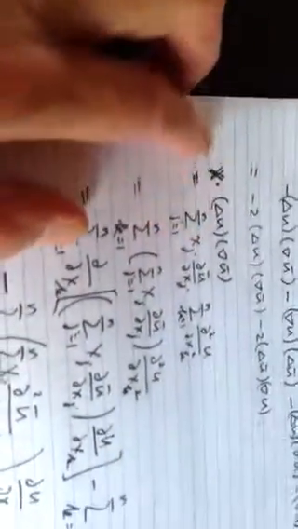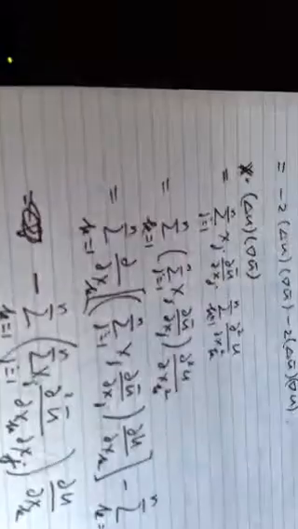For example, x times the gradient of u times the gradient of u bar.